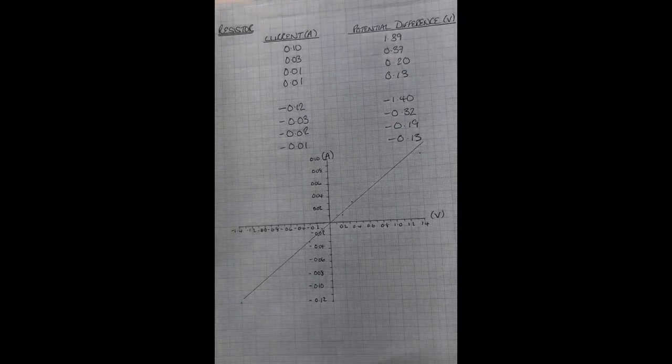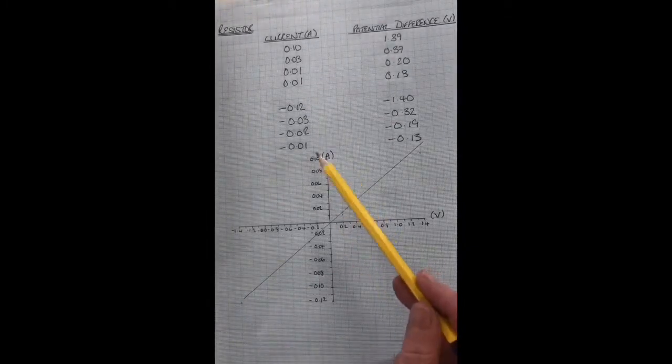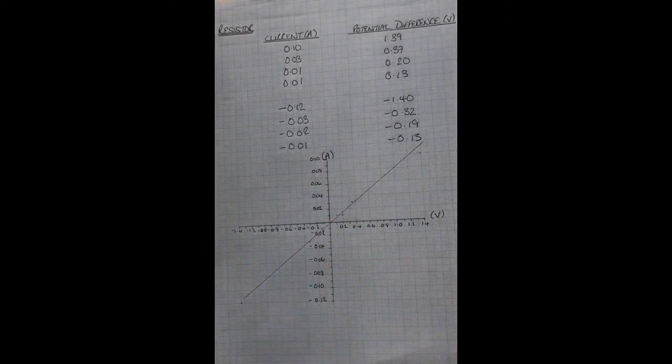So we've taken our readings for our resistor and we've plotted it in a graph with current against potential difference. And as you can see, this has produced a straight line which goes through the origin here. So the current through the resistor is directly proportional to the potential difference. In other words, a resistor is an ohmic conductor. Now if we change the direction of the potential difference, we still get a straight line passing through zero.